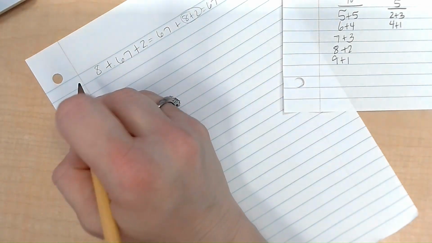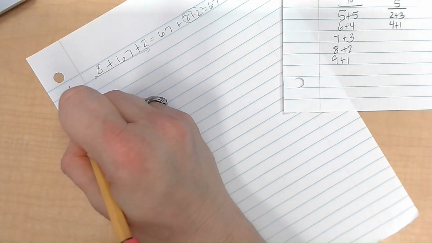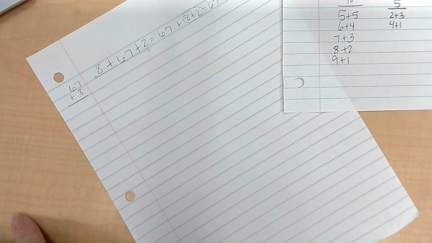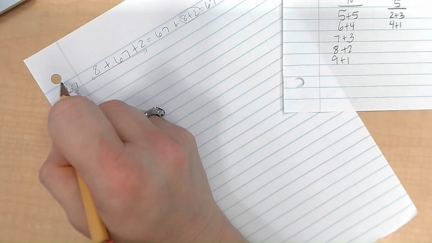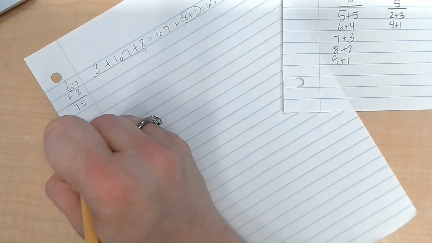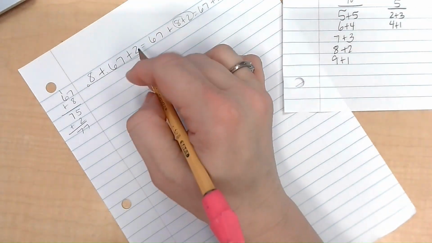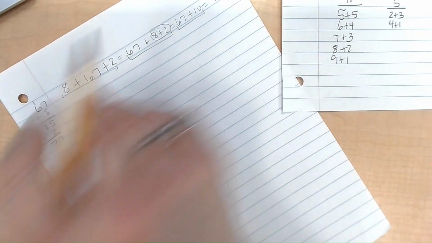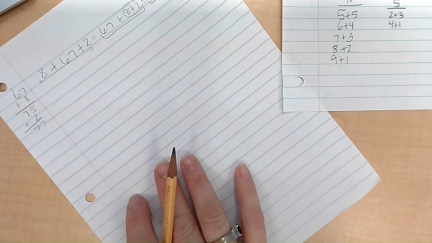Okay. Now, if I wanted to do this just straight left to right, I could do 67 plus 8. 8 and 8 is 16. 7 and 8 is 15. 6 and 1 is 7 plus 2. And that gives me 77. Now, I can do this problem this way, but this is wanting me to do it this way, so that I can find quick ways to answer, just like when I was using the dice.